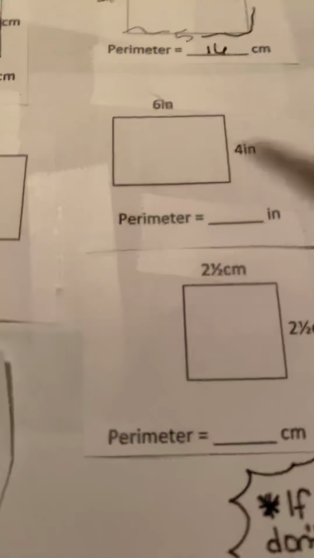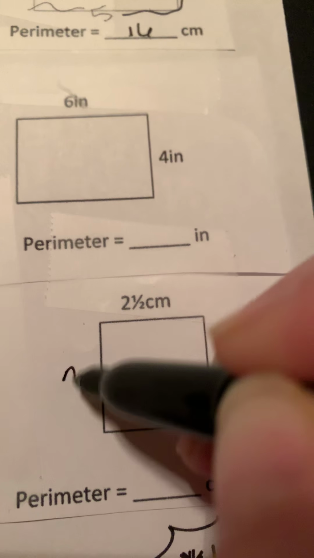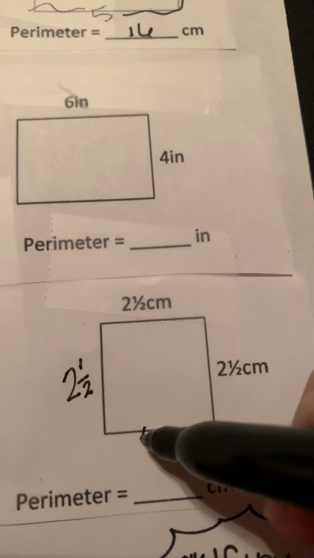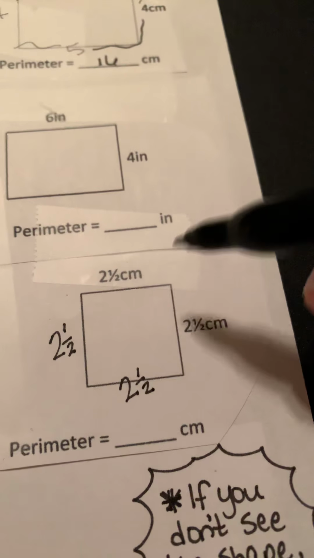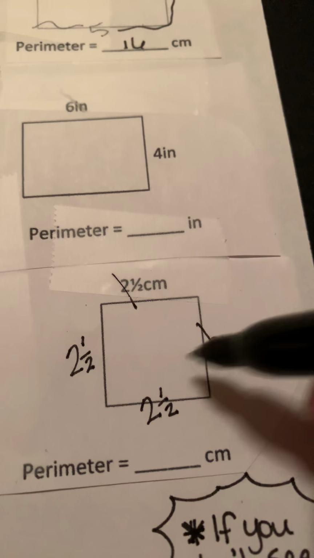I gave a weird one right here. So what do I know about a square? Yeah, the edges are all congruent. Same size, same shape. What do y'all think we should add first? I think the 2's. 2, 4, 6, 8.